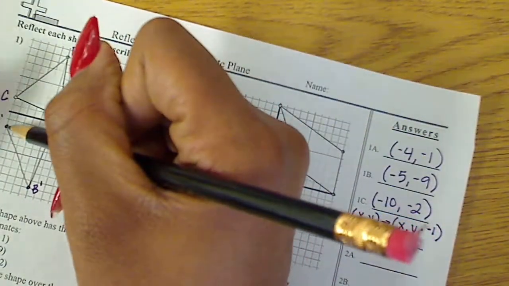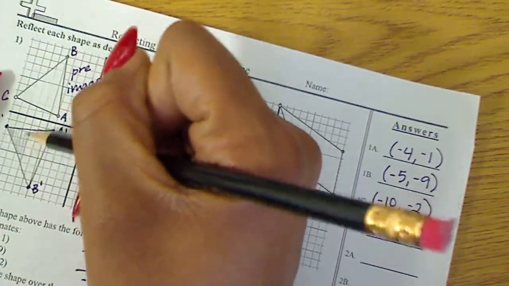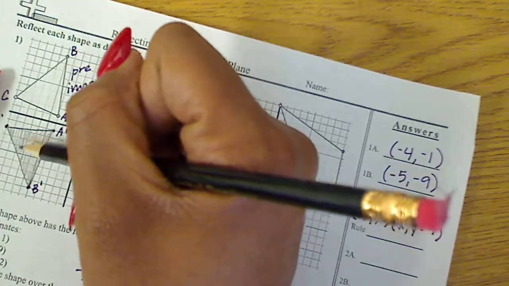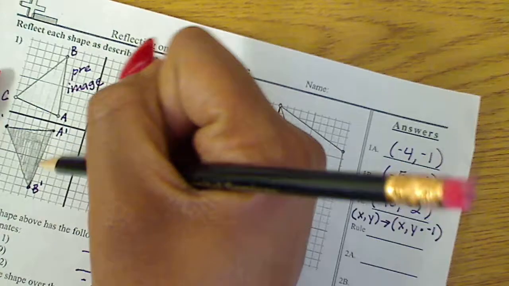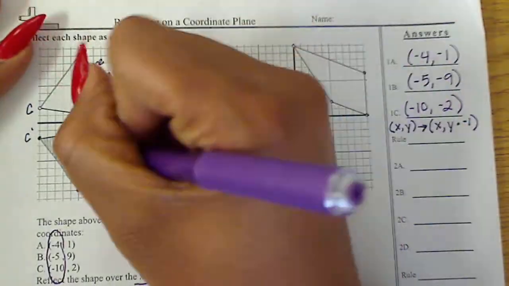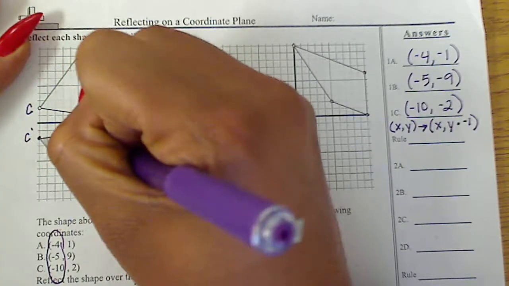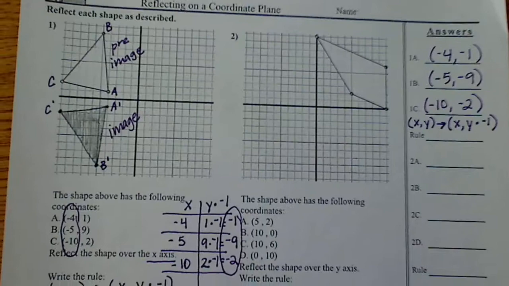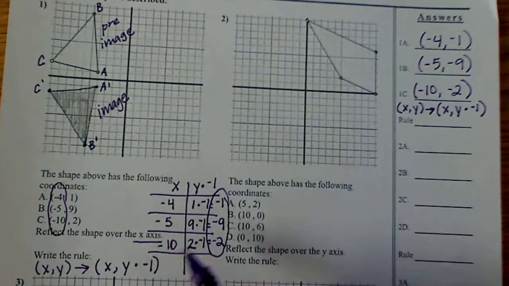And I like to shade in just to show the difference. And this resulting figure, this is called my image. And that is a reflection over the x-axis.